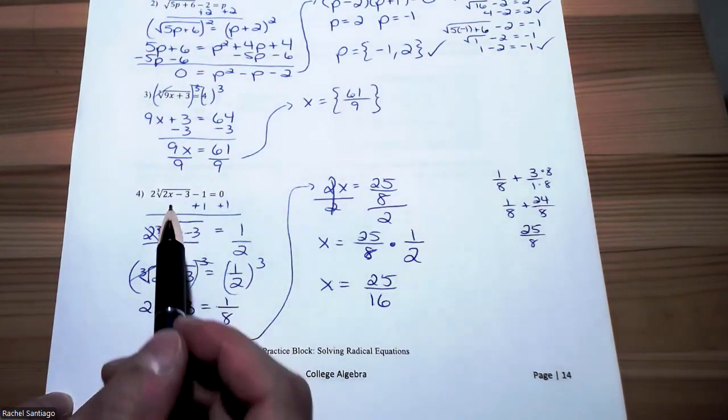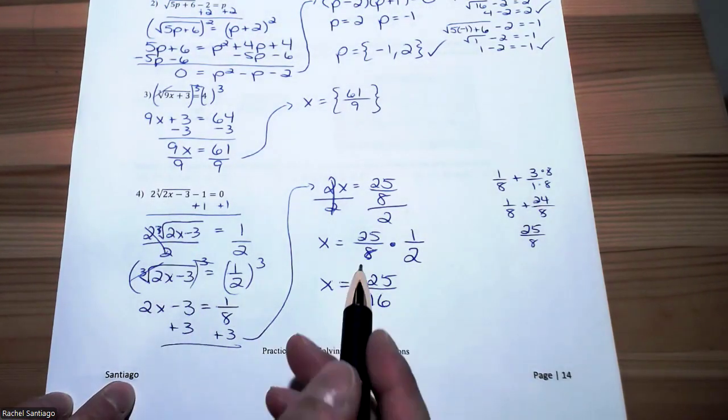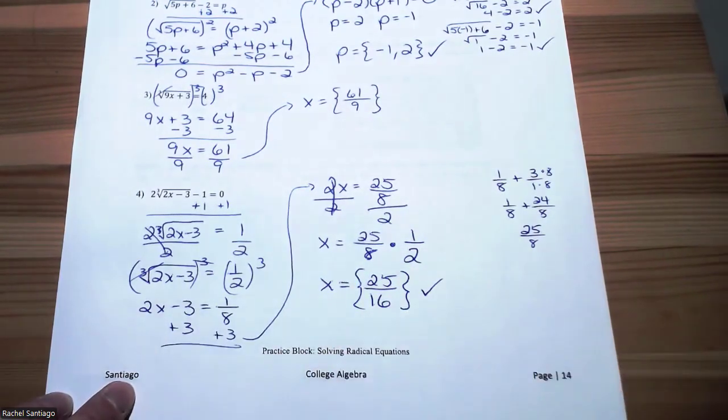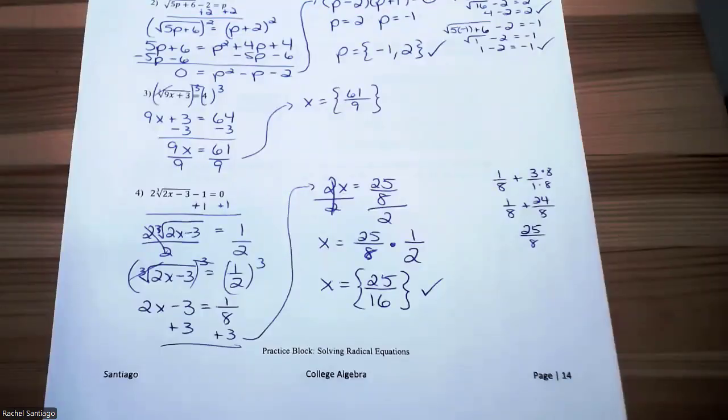Because this is a cube root, I do not need to worry about checking my solution, and 25/16 is my final answer. Cool. I told you it would be pretty quick.